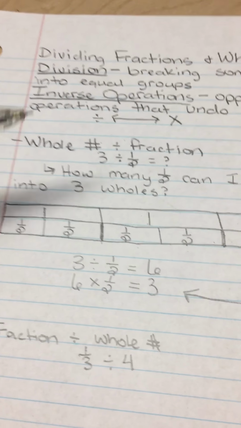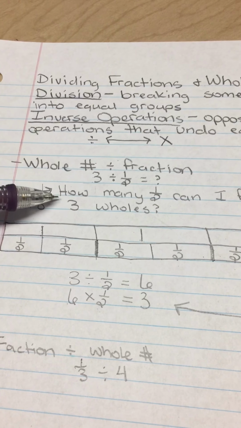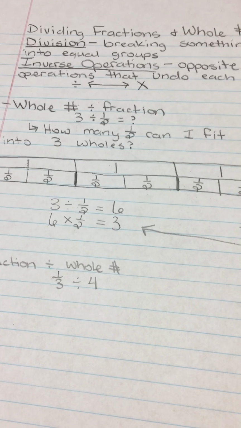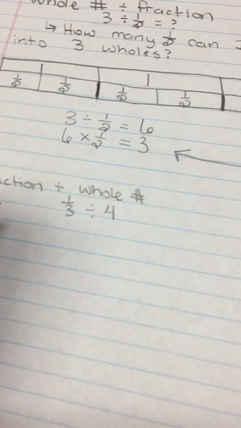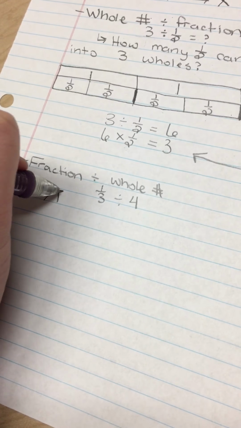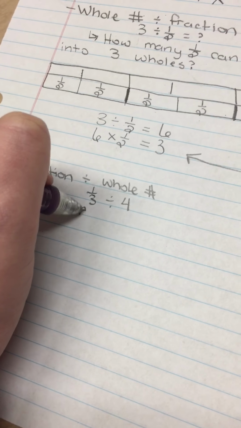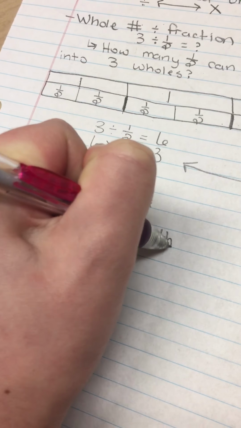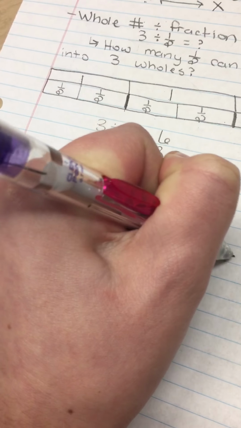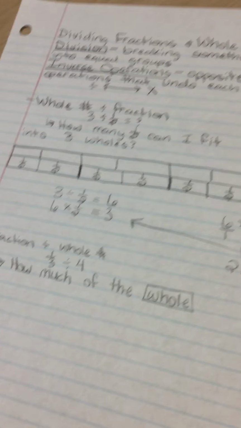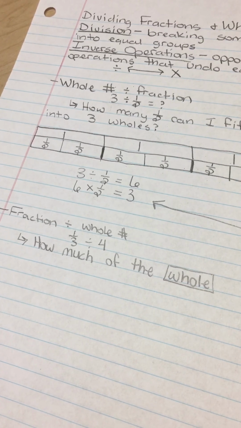Just like when we looked at this one up here and we asked ourselves a question, we're going to do the same thing down here, but it's a different question. And it's kind of complicated, so just hang on with me, okay? The question is, how much of the whole, and I'm going to highlight this word because this is really important to solving fractions divided by whole numbers.